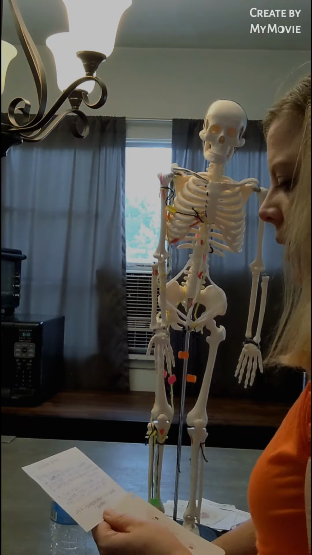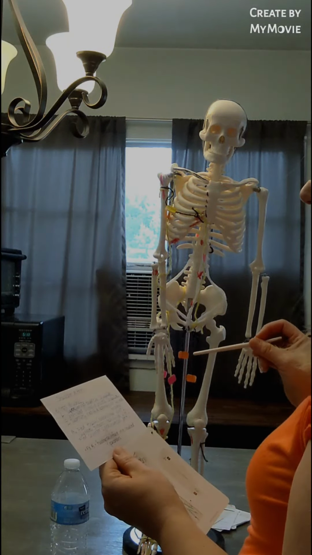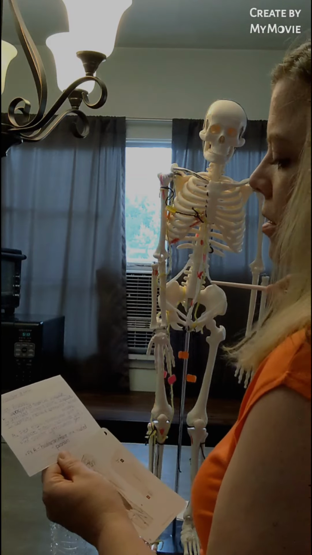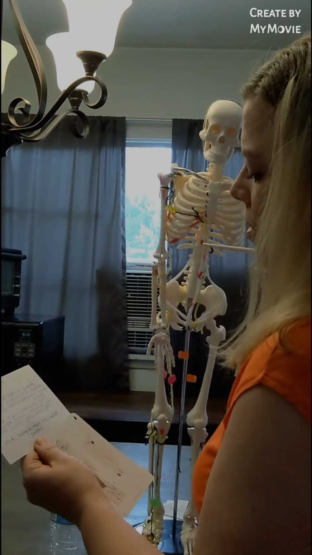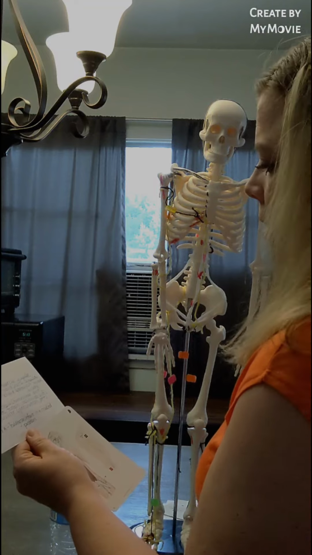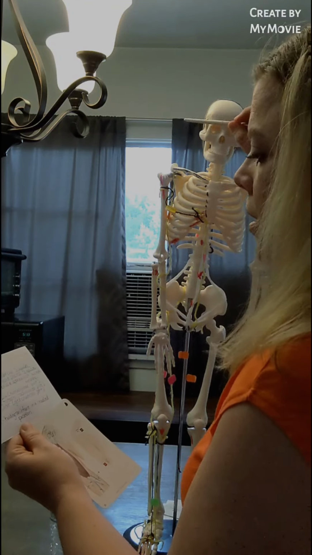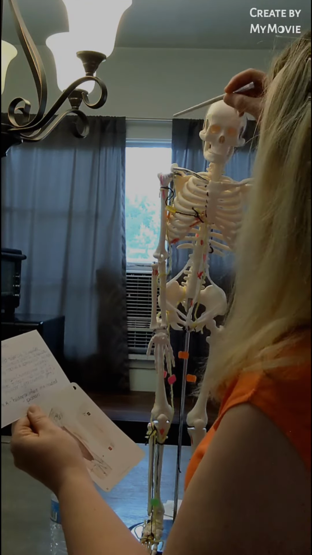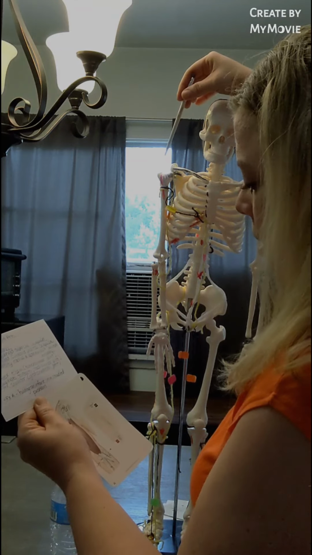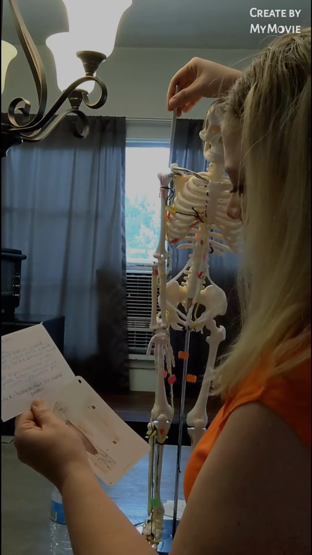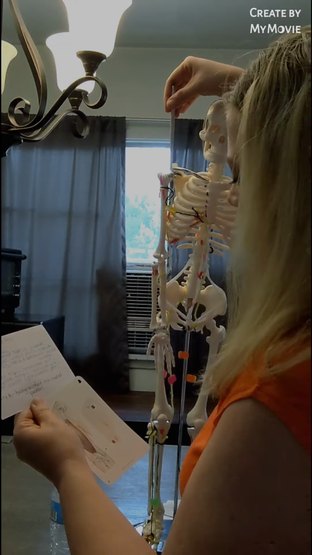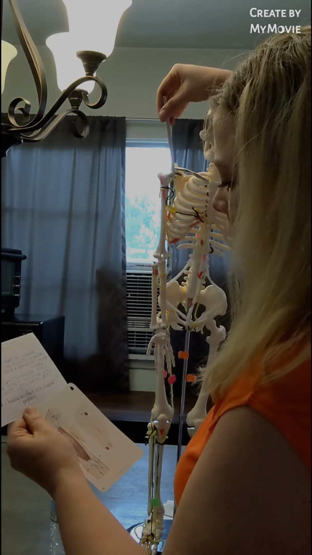The next one would be the bicep brachii. The long head is the supraglenoid tubercle of the scapula. They're all right here. You have one at the coracoid process right under here.